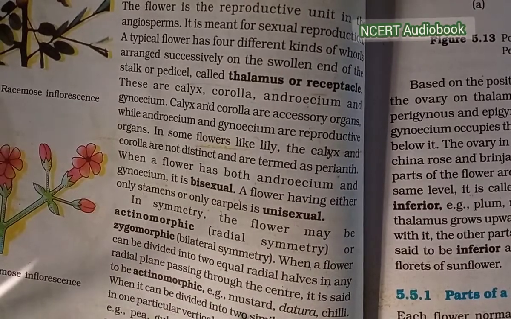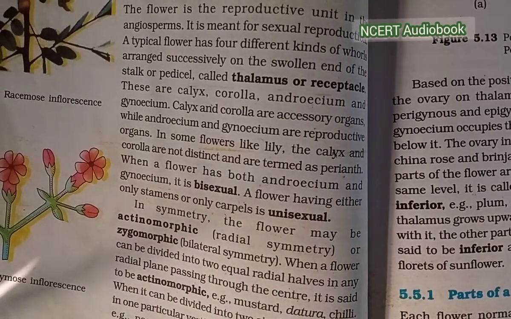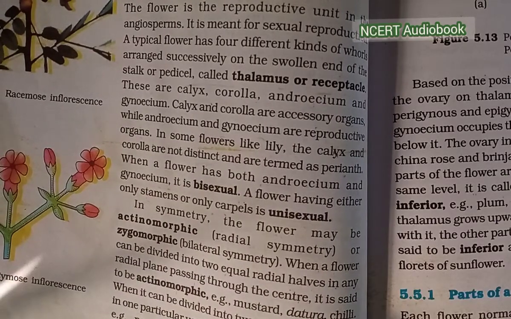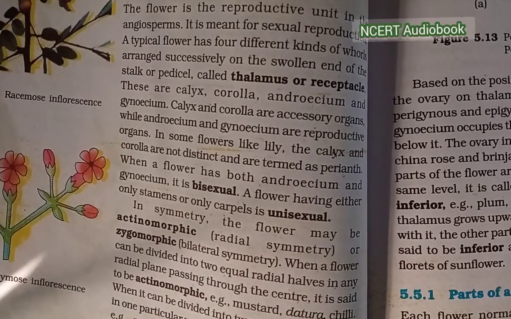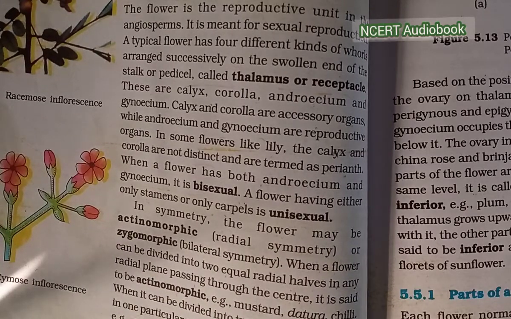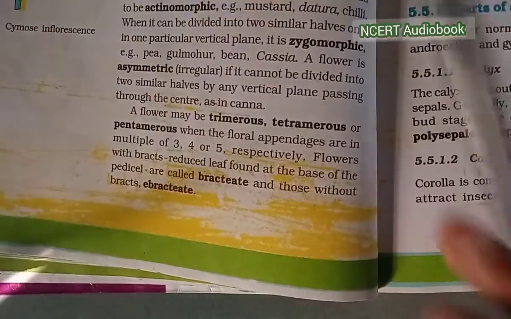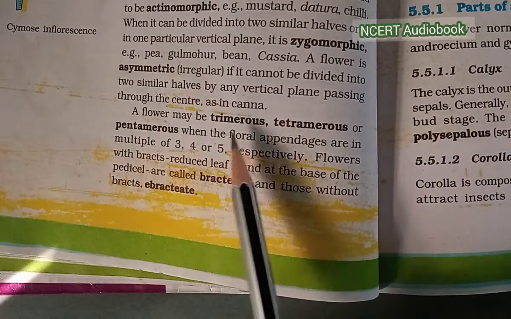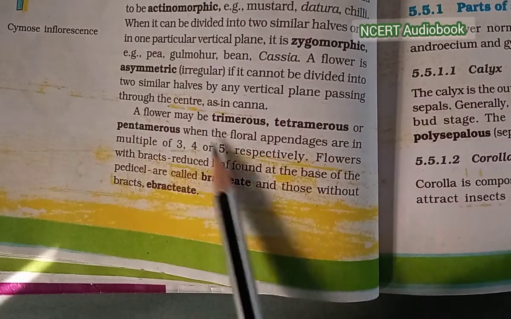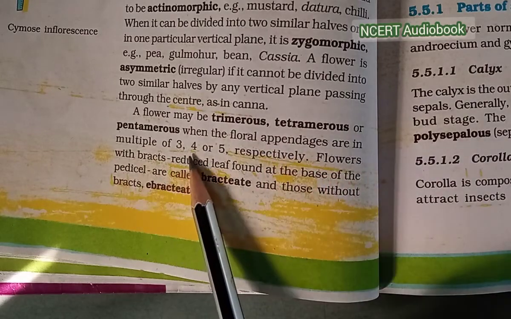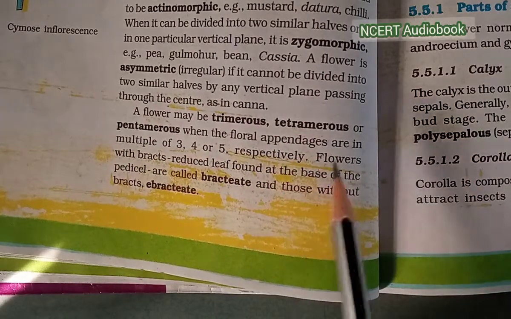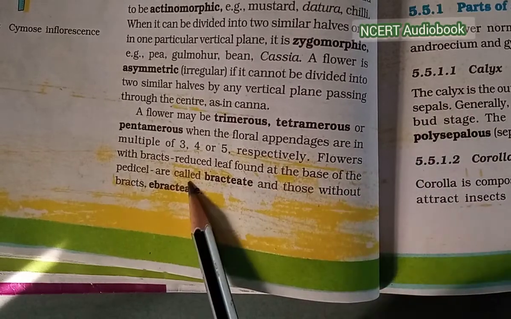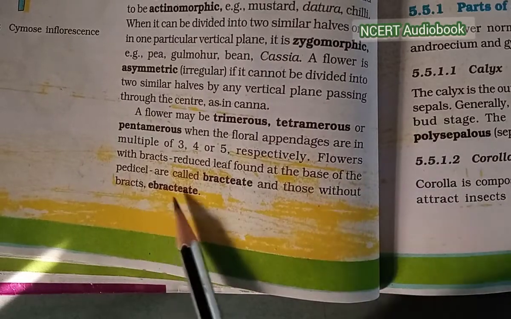When it can be divided into two similar halves only in one particular vertical plane, it is zygomorphic. Example: pea, gulmohar, bean, cassia. A flower is asymmetric or irregular if it cannot be divided into two similar halves by any vertical plane passing through the center, as in canna. A flower may be trimerous, tetramerous, or pentamerous when the floral appendages are in multiples of 3, 4, or 5, respectively. Flowers with bracts, reduced leaves found at the base of the pedicel, are called bracteate, and those without bracts are called ebracteate.